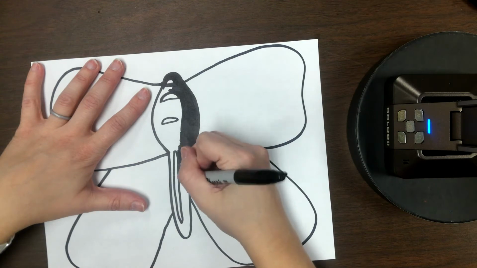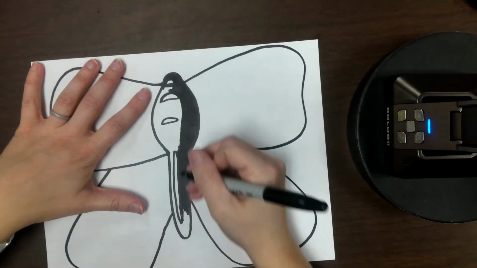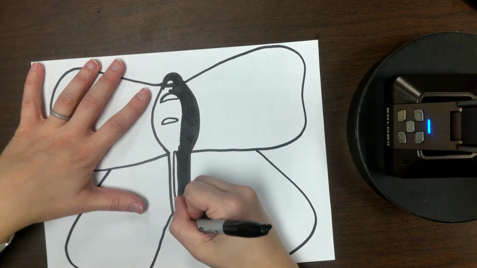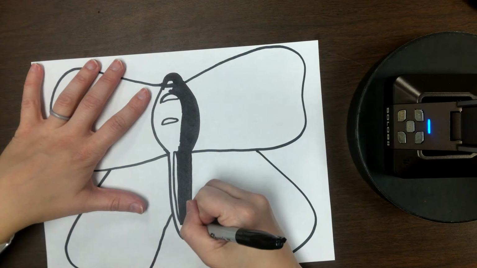Alright, so the first thing I'm doing right here is filling the butterfly abdomen in all nice and black. I like having shine marks, and I know it's not the same on both sides, but the little shine marks give my butterfly a little bit more detail.